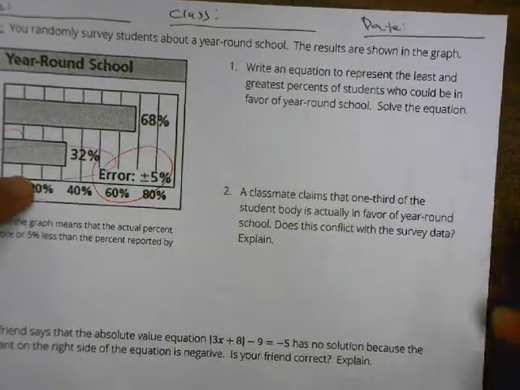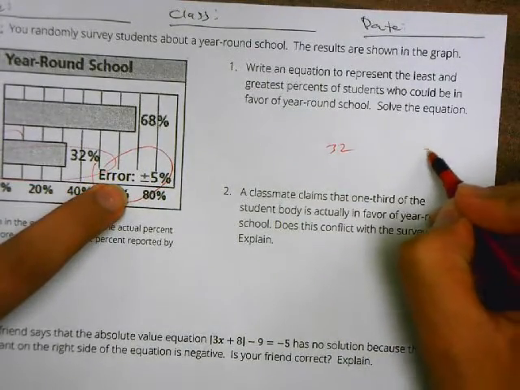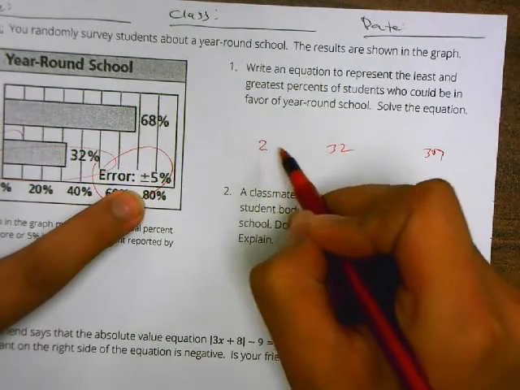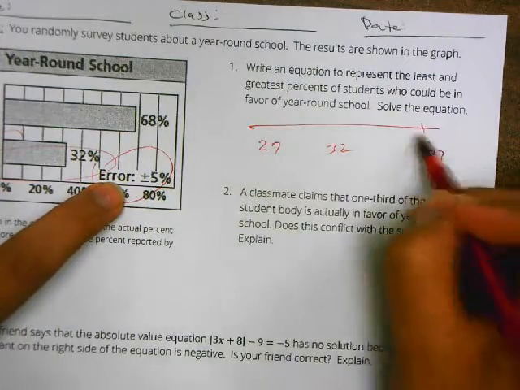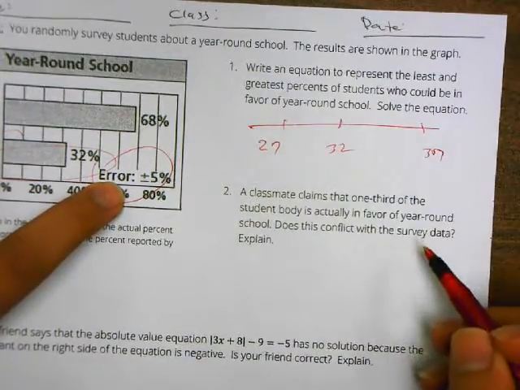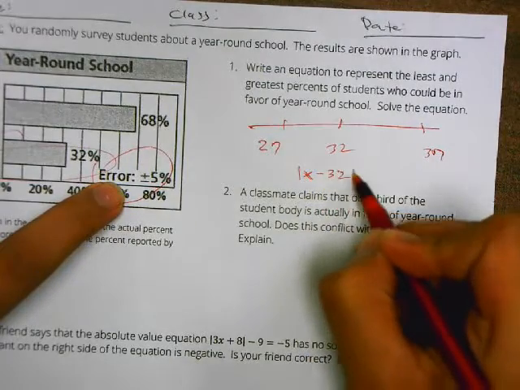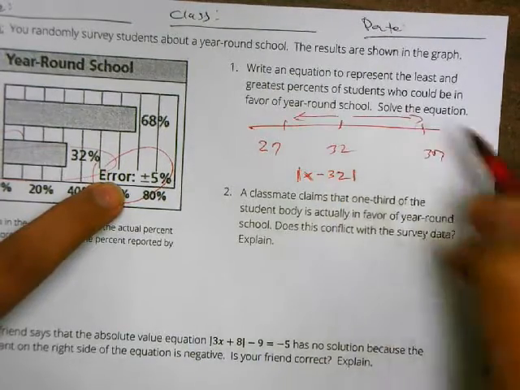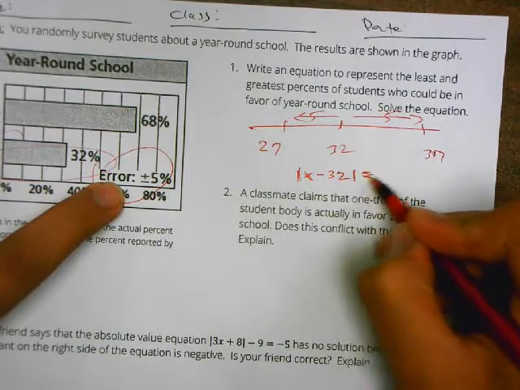So if we do that, our maximum would be 32 plus 5 is 37. And our minimum, 32 minus 5, is 27. Right? So our middle is 32. So that's what goes inside the absolute value, x minus 32. And then the distance that we went away from 32 was 5 on both sides. So that's what goes outside the absolute value, equals 5.